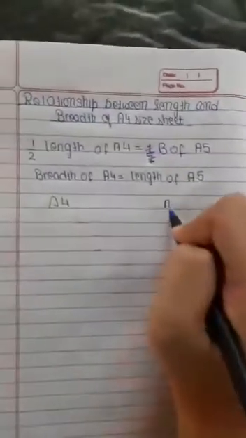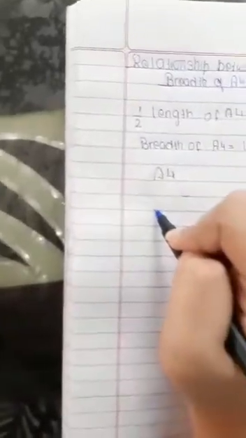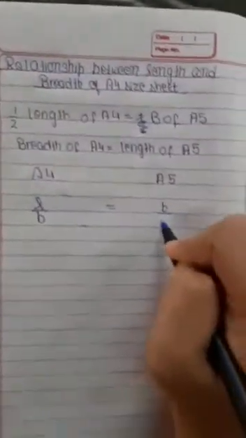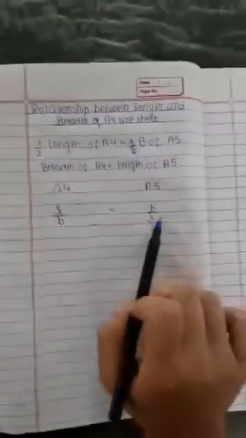Now we are going to find the ratio of the length and breadth of the A4 size sheet and the A5 size sheet. The ratio of length and breadth in the A4 sheet is L is to B, taking length as L and breadth as B. Now what we noticed was that the breadth of A4 contributes to the length of A5, and half the length of A4 is equal to the breadth of A5. So we can write B upon L by 2. This is because the length of A4 contributes to the breadth of A5.